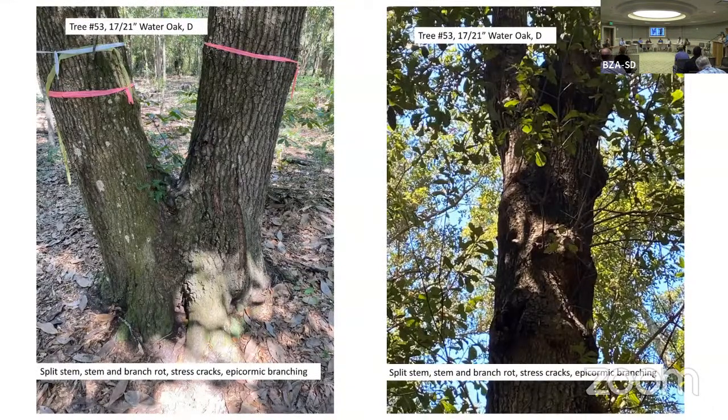So your next one would be tree 53, not to speed you along. Yes. That's on the far left of the site. Again, this is a split stem water oak. It has stress cracks already and epicormic branching. Epicormic branching, if you're familiar with tree biology: all trees have dormant buds in the main bulb of the stem. They are released when the tree's under stress. And a lot of times in water oaks, when you start seeing epicormic branching, that's a sign that you have major stem rot in those trees.